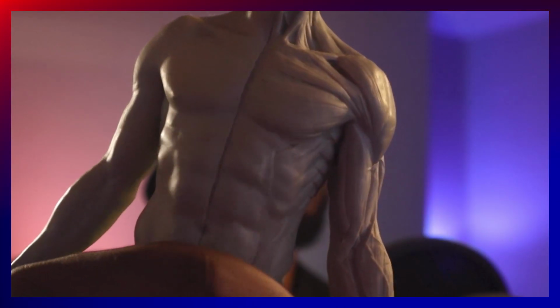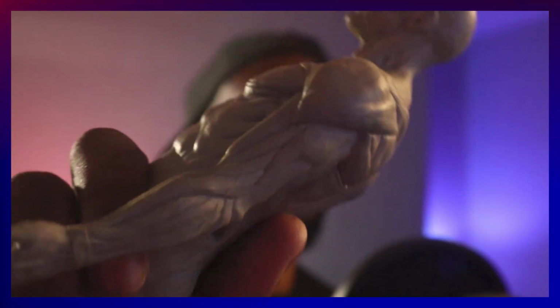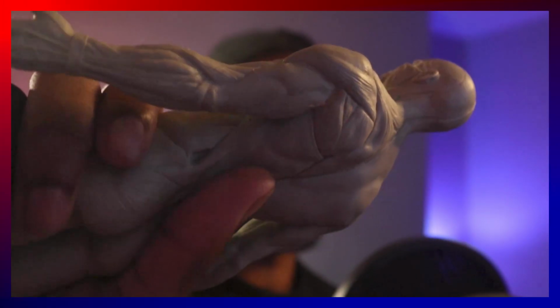The second reference you want is an anatomical breakdown from an anatomy book. That way you can see what's underneath the surface. Or if you're feeling fancy, you can get yourself something like one of these, which serves the same functional purpose. But again, if you're a beginner, you'll benefit from the added clarity of an anatomy book, and I've included a list of my personal recommendations in the guide below the video.